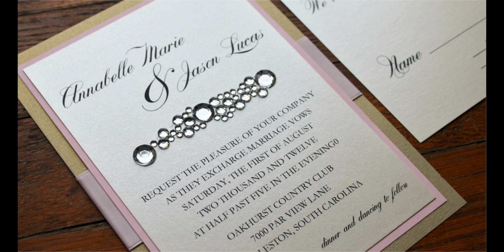A backer is a piece of paper or card for your invitation to be displayed on top of. It often matches the scheme of the wedding. It's a way to add a design element to a simpler invitation. Bamboo paper is an eco-friendly paper made from bamboo. It's soft, thick, and ideal for letterpress.